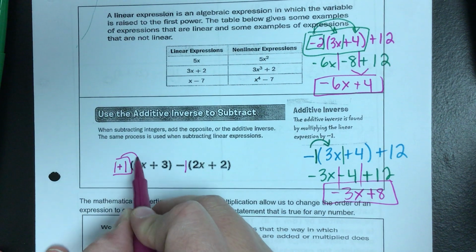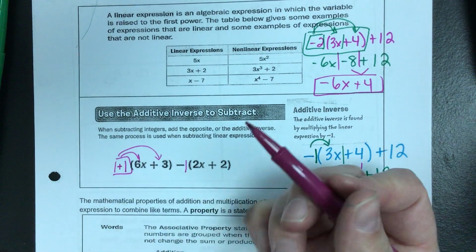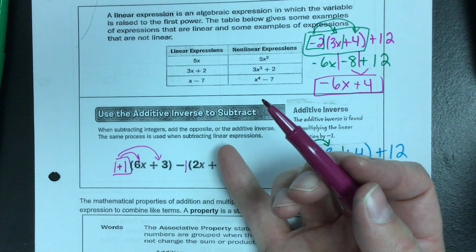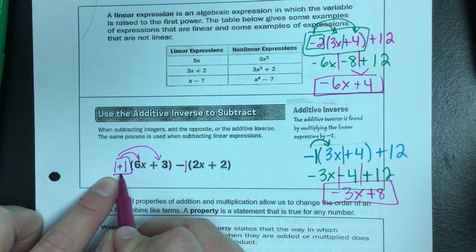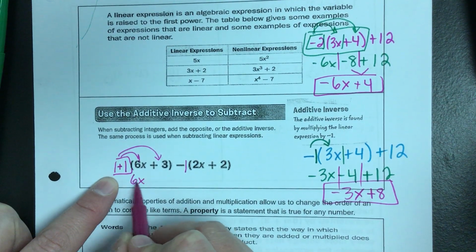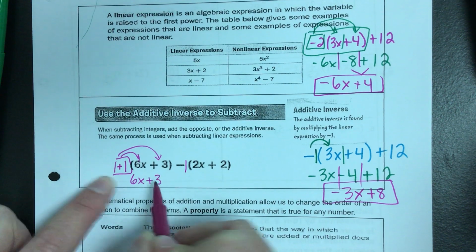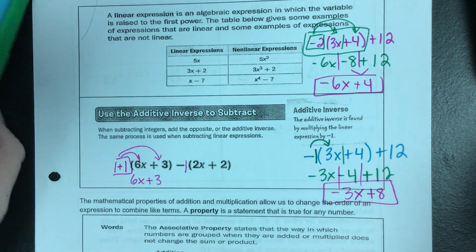If we just go ahead and distribute a positive 1 to this, which essentially is just in our mind saying, I can drop the parentheses. 1 times 6x is 6x. 1 times 3 is positive 3. Drop the parentheses on that. But over here it's a little bit different.